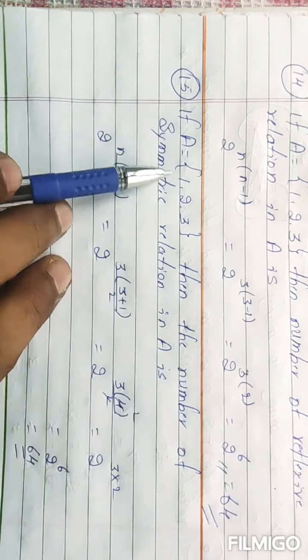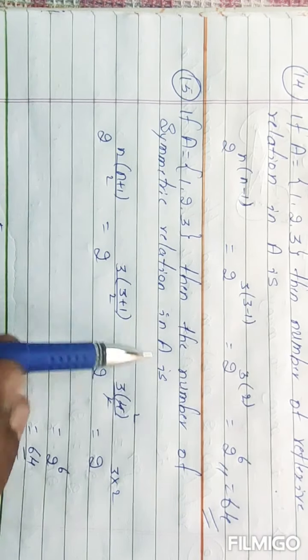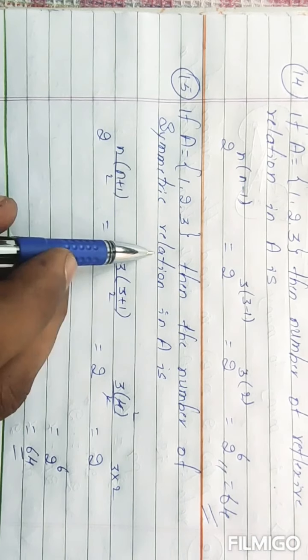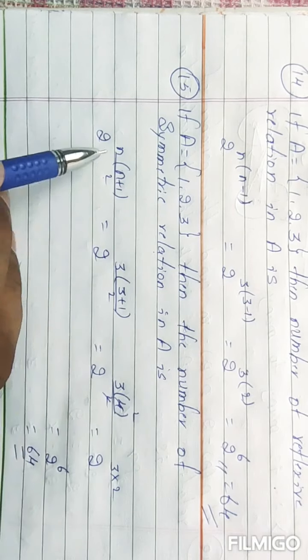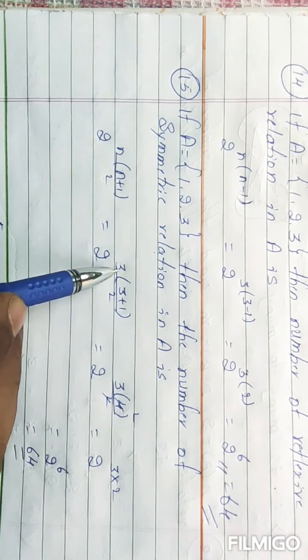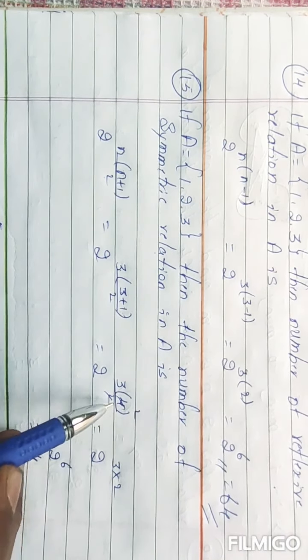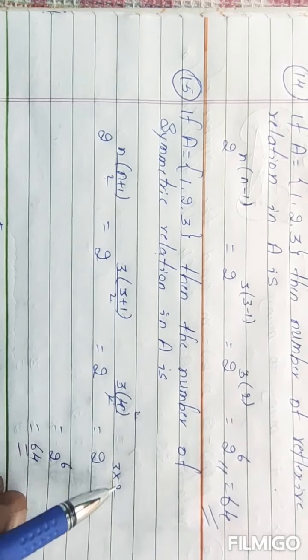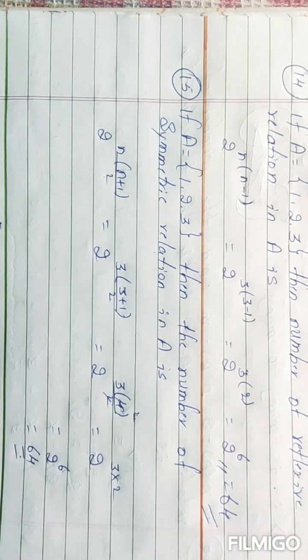Next, set A is {1, 2, 3}. Then the number of symmetric relations in set A is given by the symmetric relation formula 2 to the power of n(n+1)/2, where n is the number of elements. Here there are 3 elements, so wherever n is there, take 3. 3 into (3 plus 1) by 2. 3 plus 1 is 4, 4 by 2 is 2. 3 times 2 is 6. Therefore 2 to the power of 6, the value is 64.